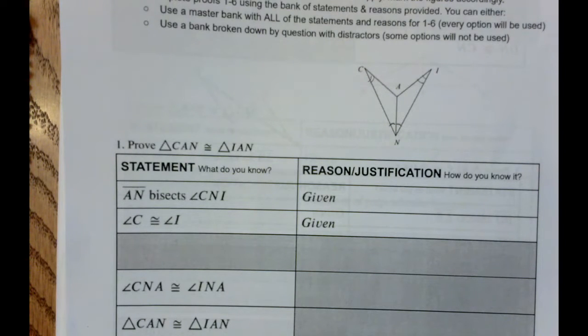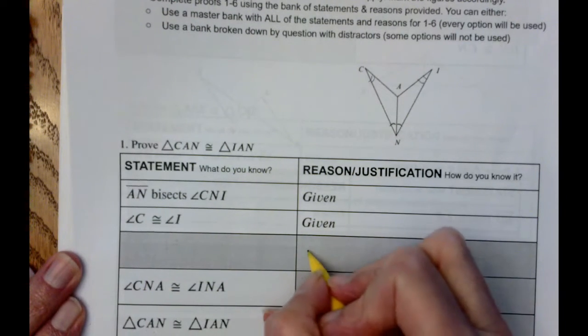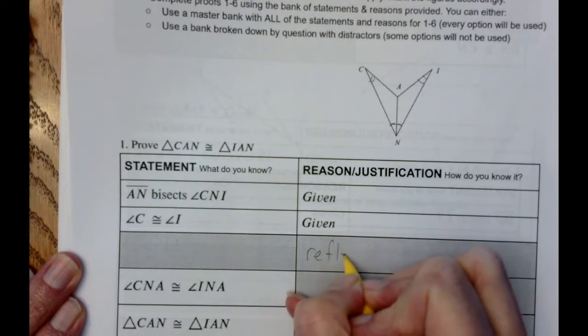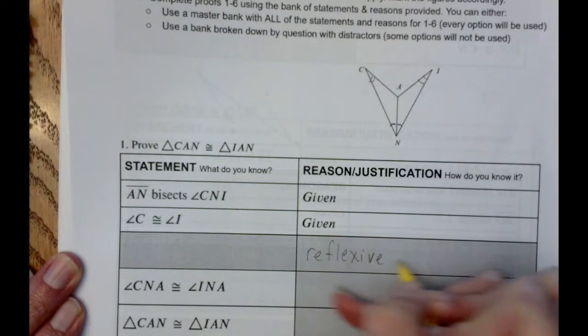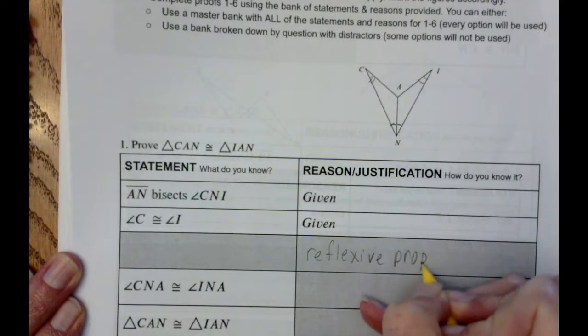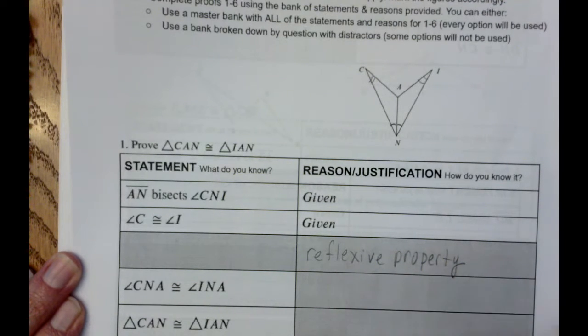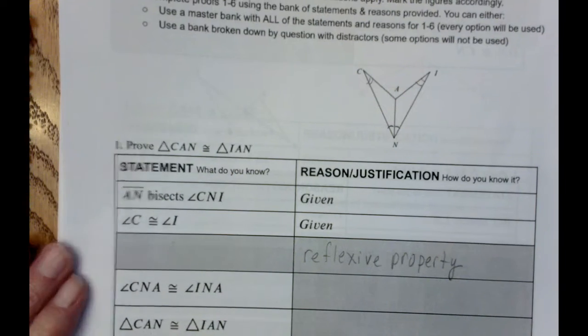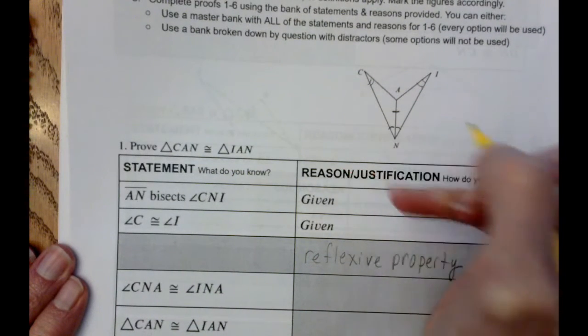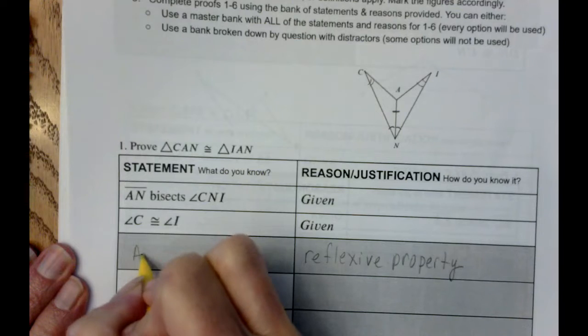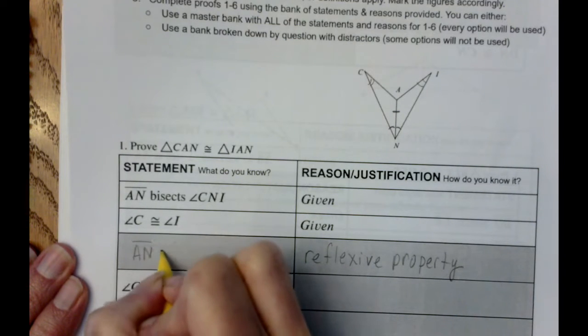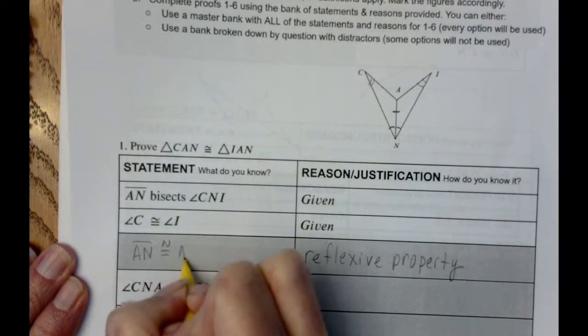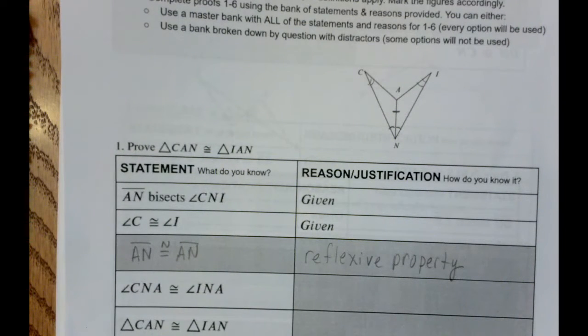But one of the words that we saw above here is that we can use the reflexive property. And what we're going to use the reflexive property with is the fact that AN is congruent to itself. AN is in the triangle to the left. AN is in the triangle to the right.